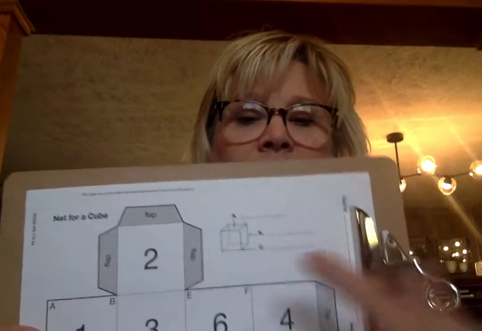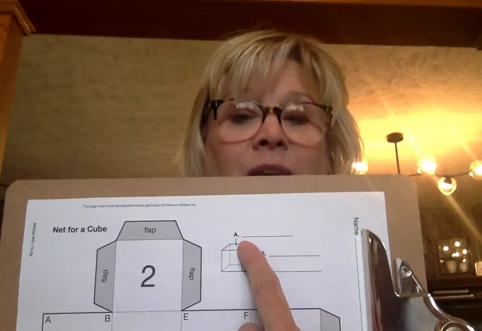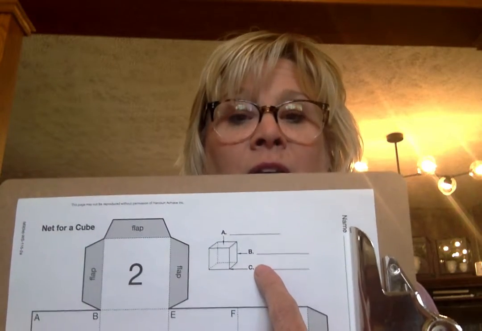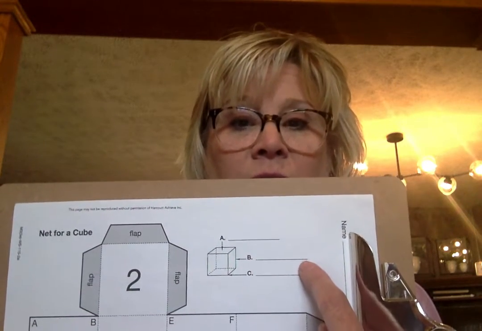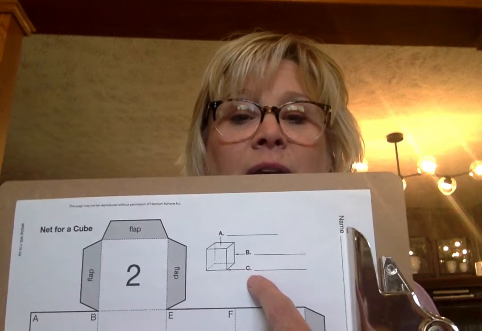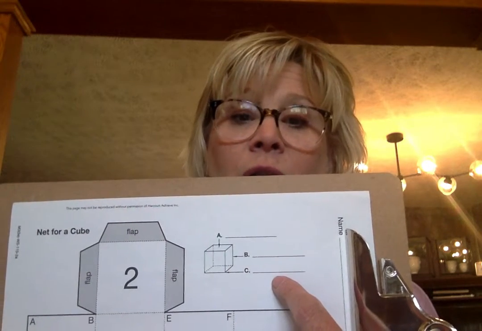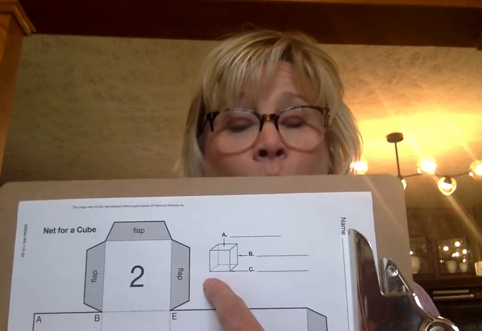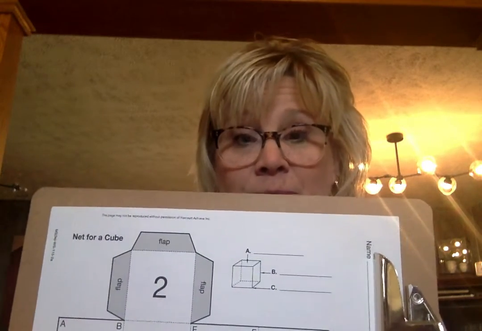So let's spell these together. Face, F-A-C-E, edge, E-D-G-E, and vertex, V-E-R-T-E-X. Or if you're talking about more, it's vertices.